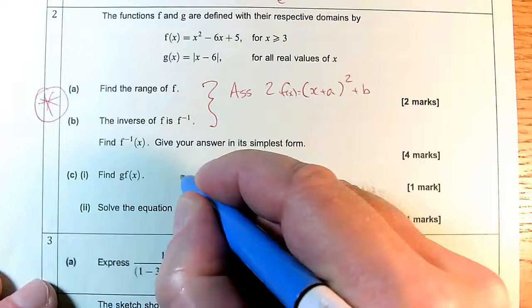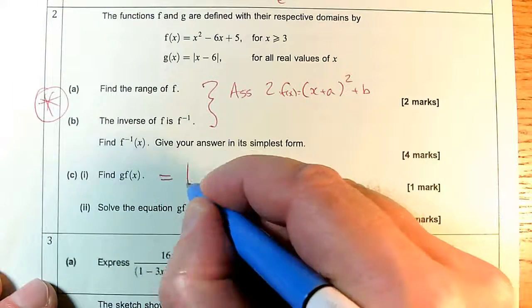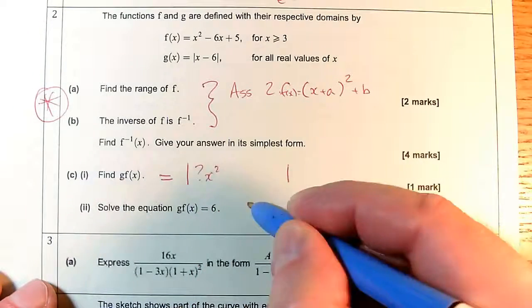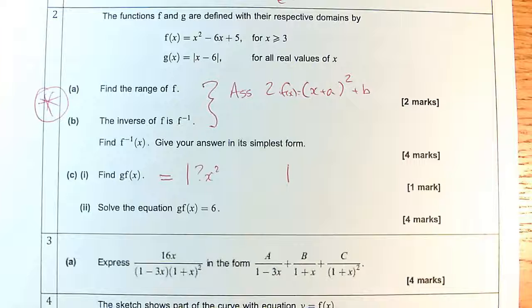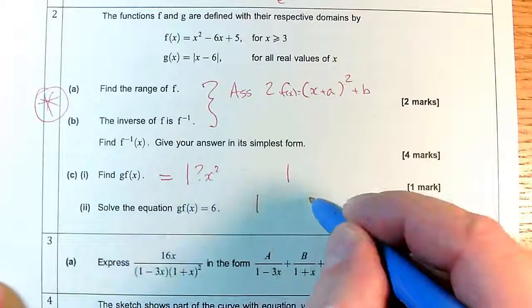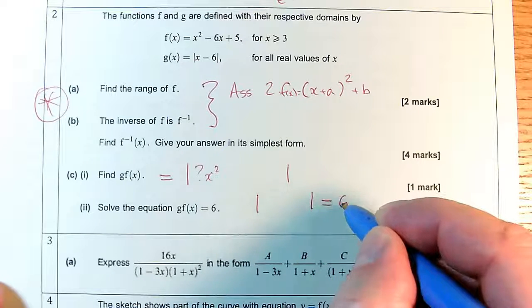You end up with this being a modulus sign, and inside the modulus you've got a quadratic, so you've got x squared and you've got x's and you've got numbers. Okay, so that wasn't too bad. But then solving a modulus equation, I'm not going to show you an example because you've had trillions of examples of working out the modulus something equals, in this case the modulus of something is going to equal 6.